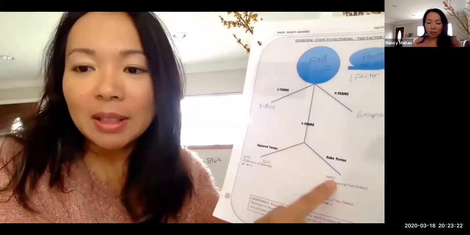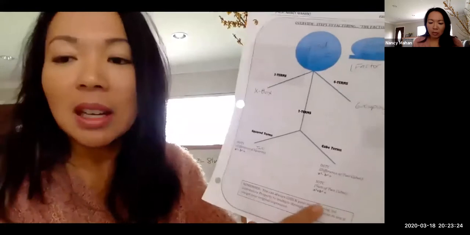Alrighty, hi everyone. Back to me again, and now we're going to start looking at what you do when there are two terms. If you looked at that worksheet that I gave you, if you have two terms, we are going to do something that says square terms and something that says cube terms. There are some blanks here, and I'm going to fill in the blanks with you. DOTS stands for an acronym for difference of two squares, and I forgot the word two, so make sure you write that in. So DOTS is the difference of two squares.